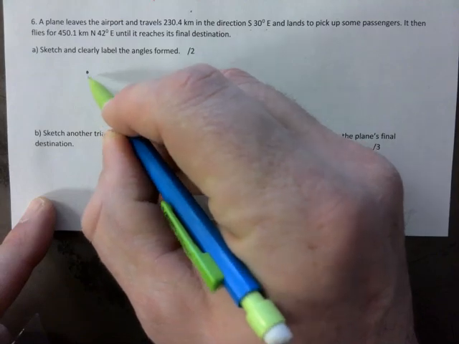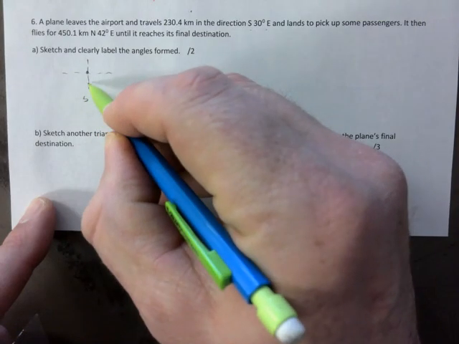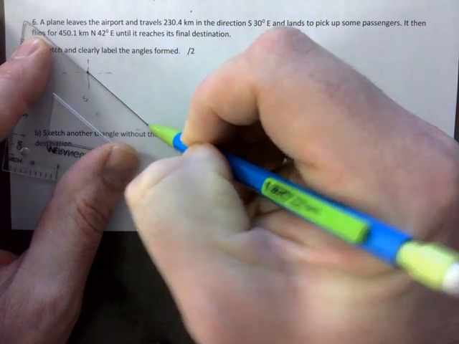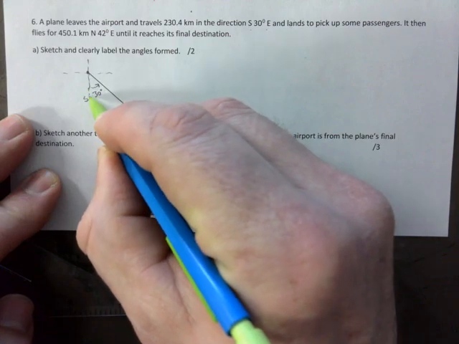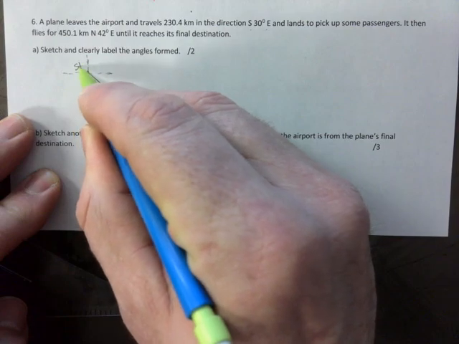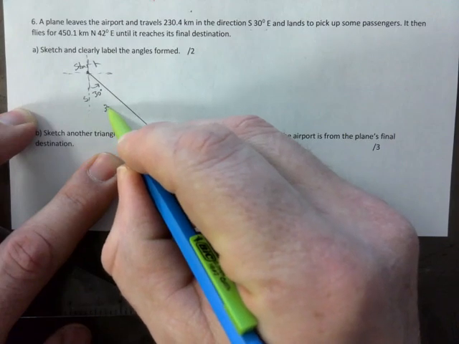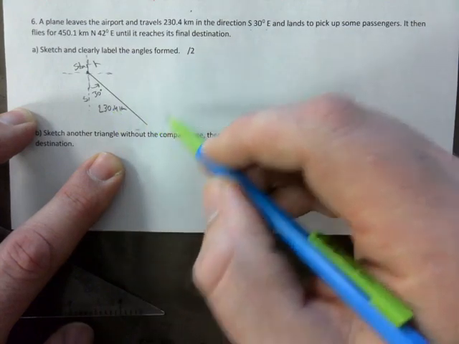So I'm going to go this way, okay? So this is my south line. I'm going to turn 30 towards the east. So you go that way. This is your 30 right here. Okay, make this one the dashed lines, this is your start. And 230.4 kilometers.